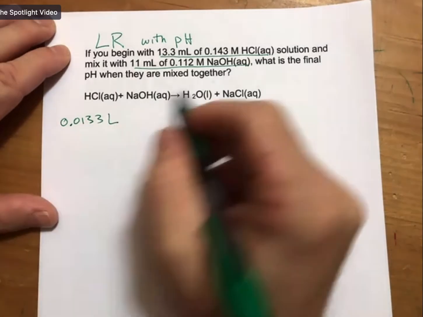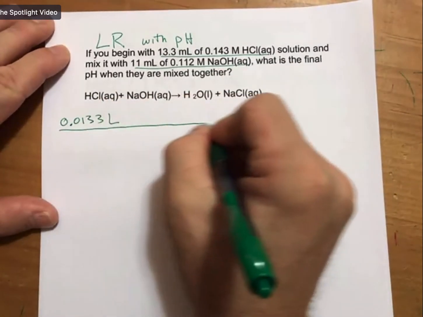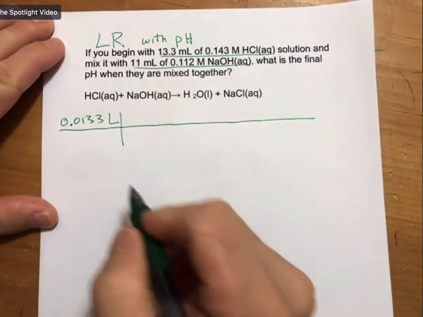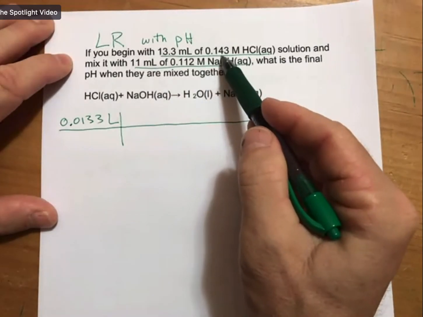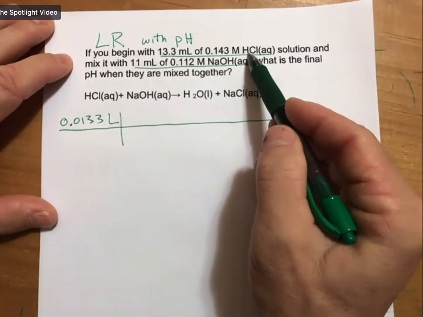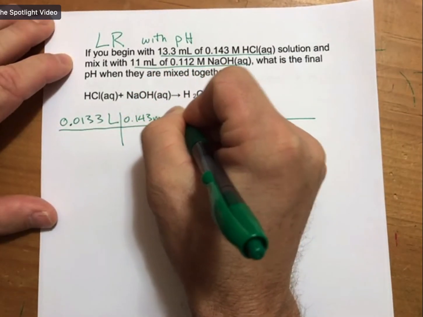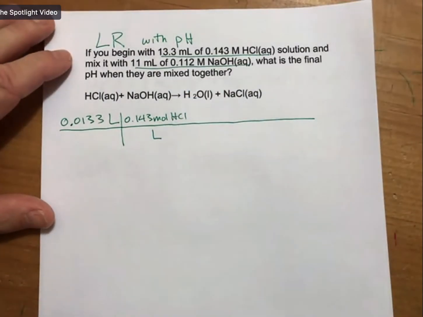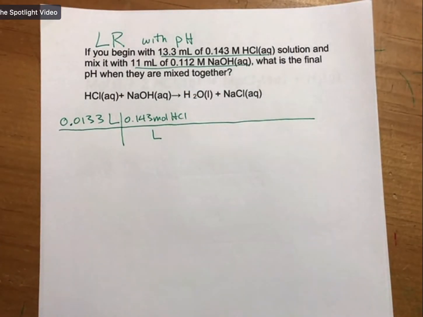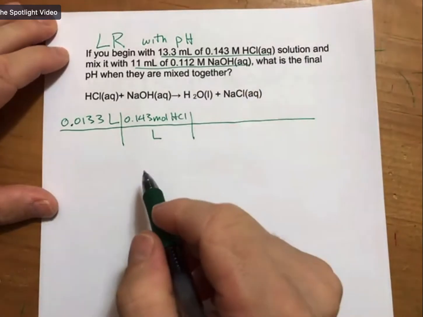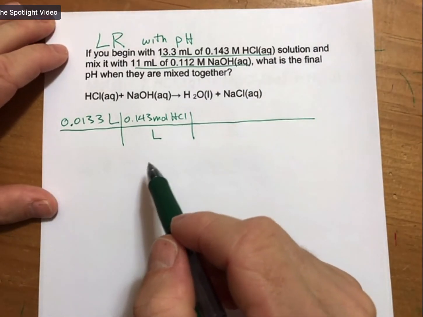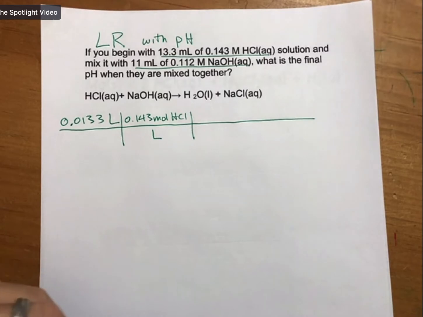Liters times the molarity, which I will break down into 0.143 moles of HCl per liter. And from there, let's go ahead and figure out which one's my limiting reactant. For this particular problem, it doesn't tell you any product that you could use to find your limiting reactant.